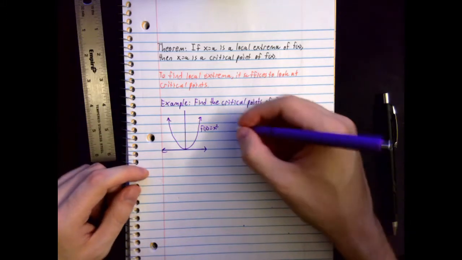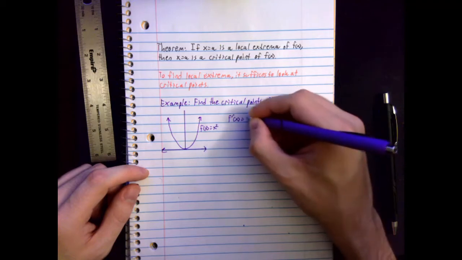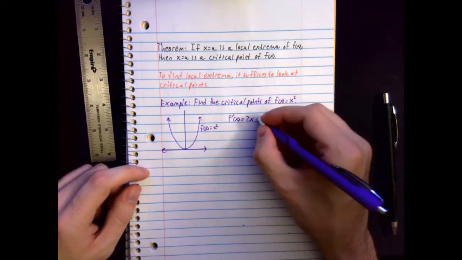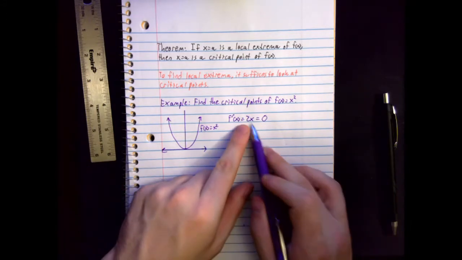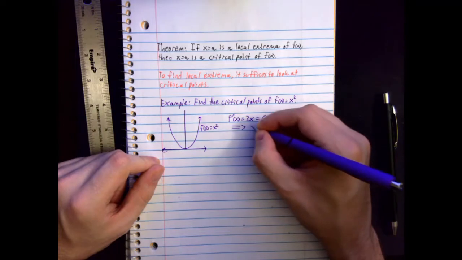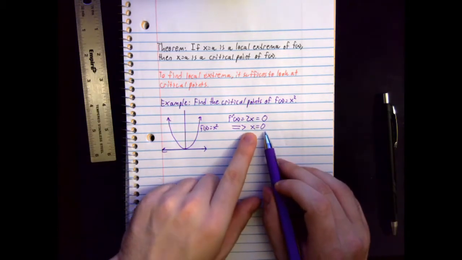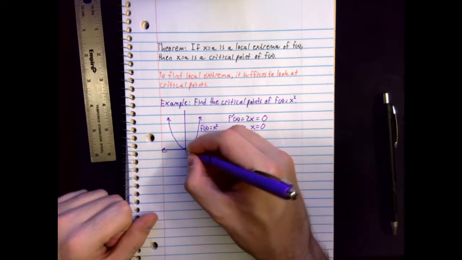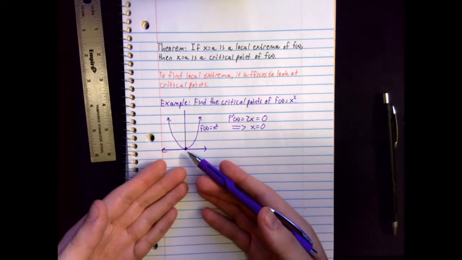Well, first thing we want to do is just differentiate f of x. So f prime of x is equal to 2x, and then we want to set that equal to 0. And if I set this equal to 0 and solve for x, then this tells me that x equals 0 is the only critical point of f of x. It's the only place where the derivative is equal to 0. And you can see that clearly from the graph of x squared.